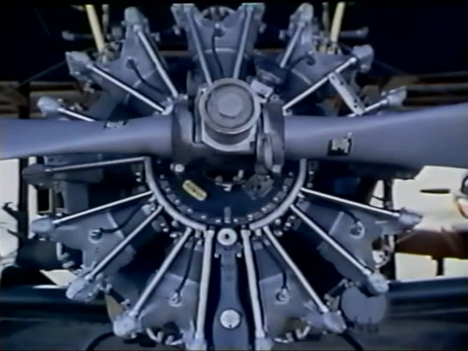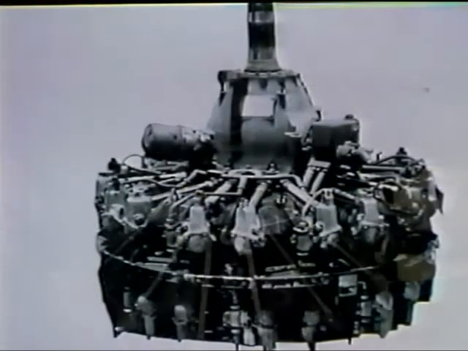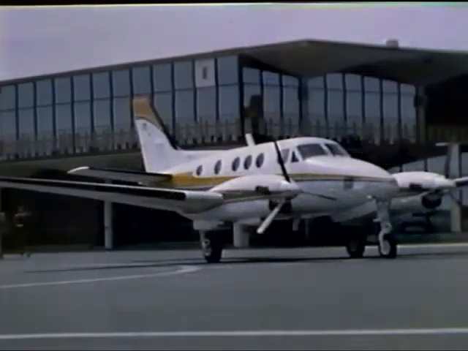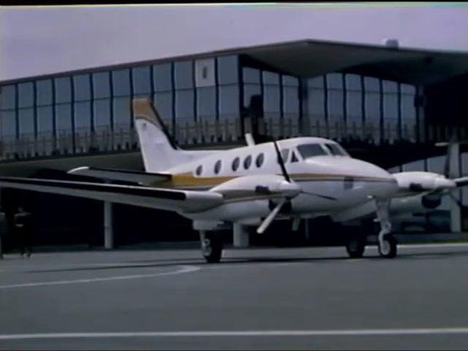Through the years, lower power requirements were met with 3, 5, 7, or 9-cylinder radial engines. Ultimately, however, higher horsepower engines were developed by using 2-row engines with 18 cylinders, or even 4-row engines with 28 cylinders. Today, when power in excess of 400 horsepower is required, turbine engines, either turbojet or turboprop, are used. This is because their weight-to-power ratio is so much better than that of reciprocating engines.